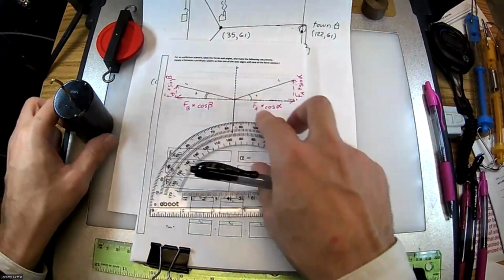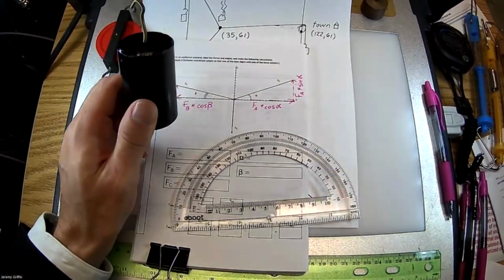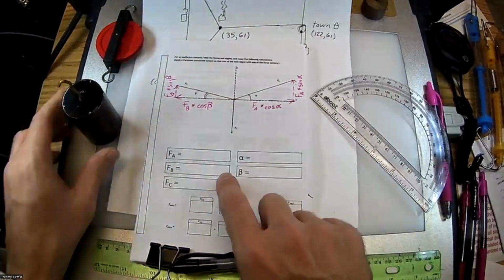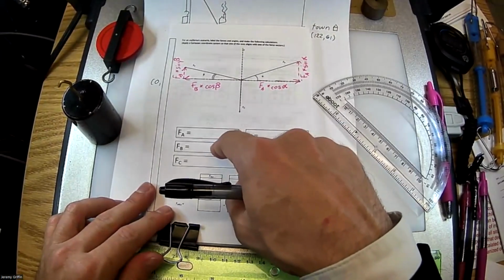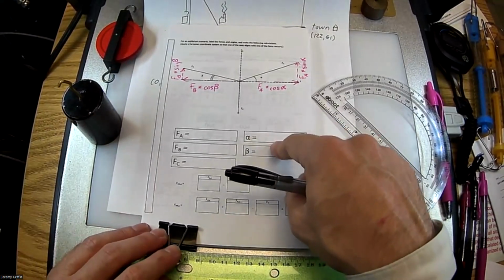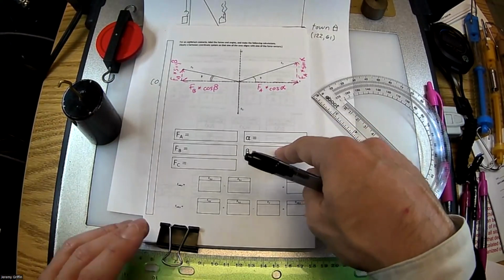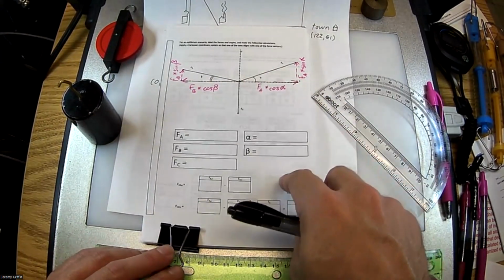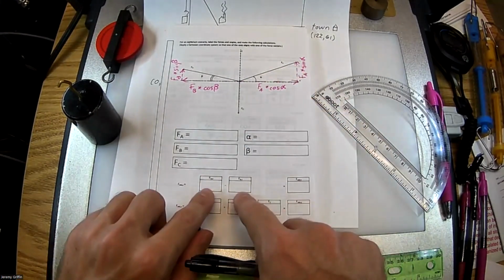And whatever lab weight's hanging over, suppose you have this guy. This guy weighs 5 newtons. Down here it says, what are those 3 weights that are hanging? Maybe you have 5 newtons and 4 newtons and 2 newtons, for example. Measure what is alpha, what is beta. So we figure out like 20 degrees and 15 degrees, I don't know how many degrees. Then you can calculate with sine and cosine what these components are.